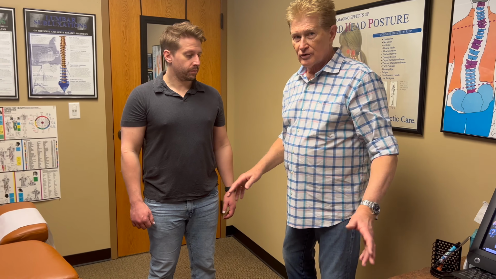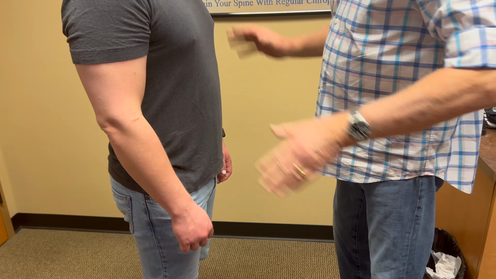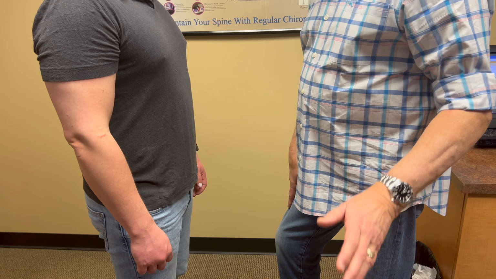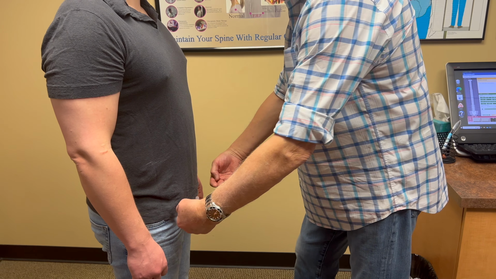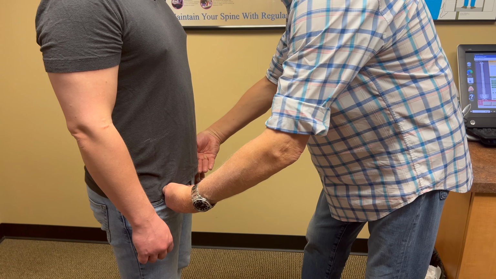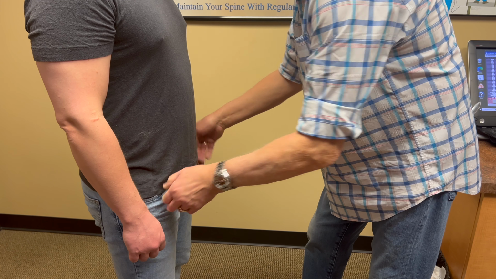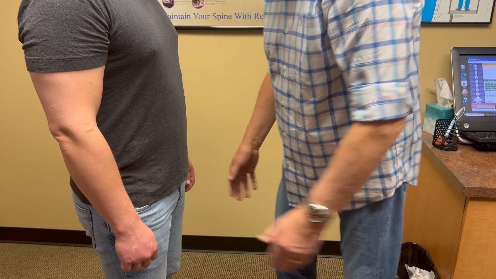Now, what I want to show you is, come on over here. What I want to show you is when you're checking, okay, and this is for patients and chiropractors, what we'll do is check his pelvis here, and you'll notice that when I touch the front of his pelvis, this hand is way back and this is way forward. That's a true rotation. We call it negative Y.